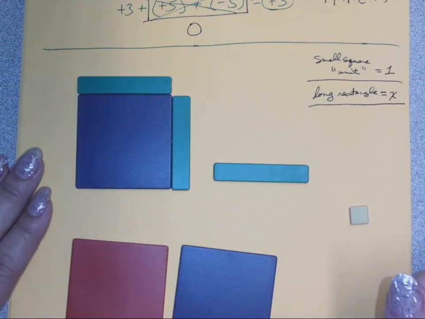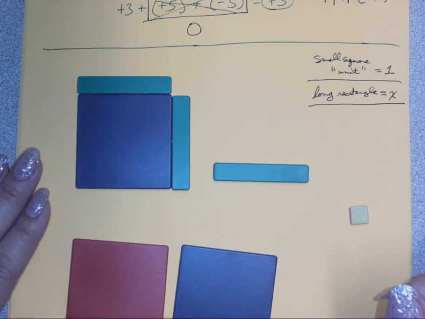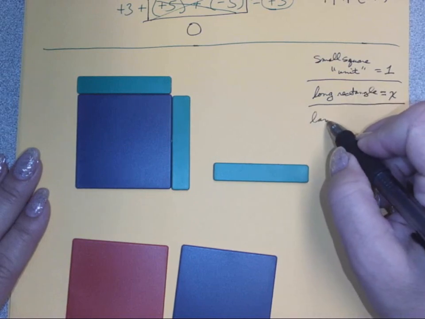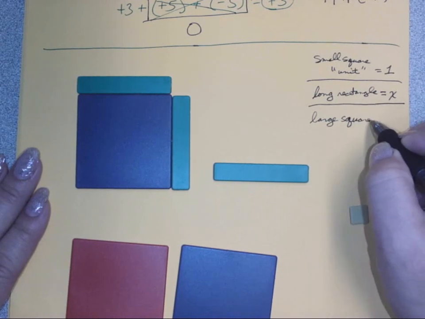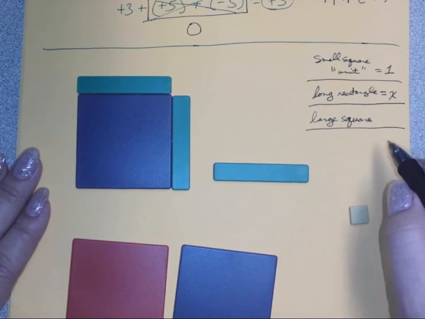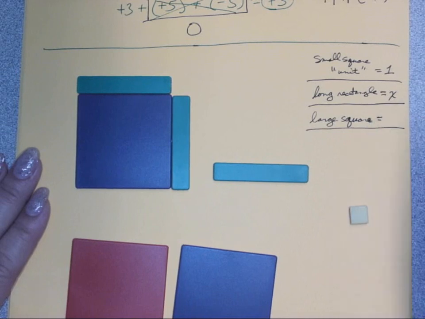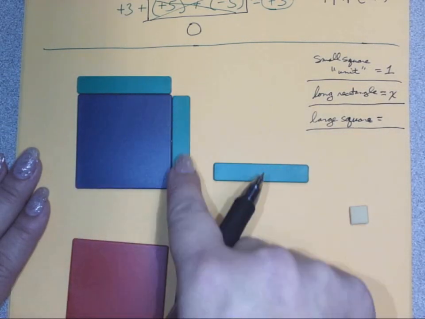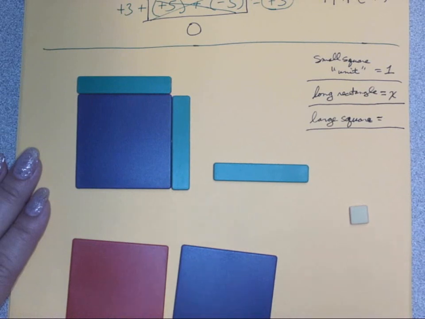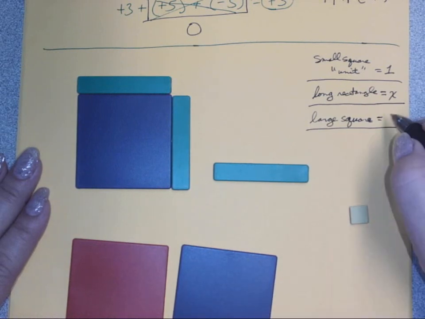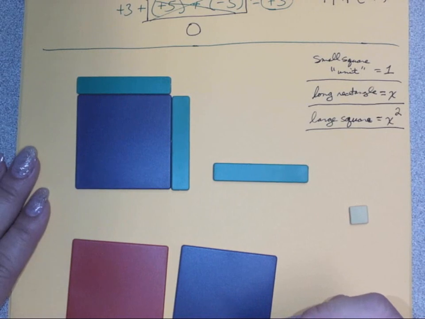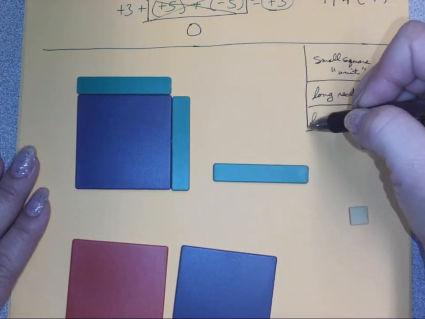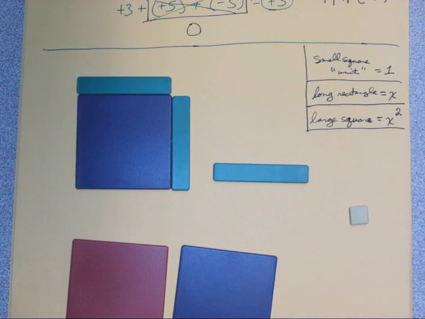So then think about that blue guy there. He's an X times an X, large square. If you were thinking about it as if it was a base 10 block, you might call him a flat. But as soon as we get a name for him, we'll have an actual name for him. He's an X times an X, and we know length times width on a rectangle or a square is the area, right? So inside of this blue guy, the area of him is X times X, or X squared. Okay, so these are the things we're going to call these from now on.